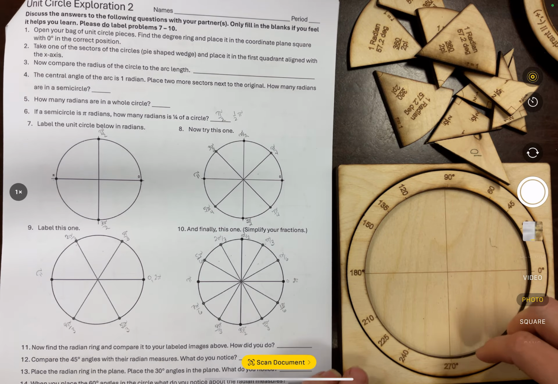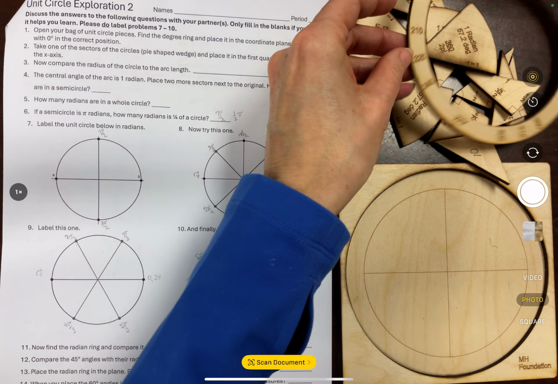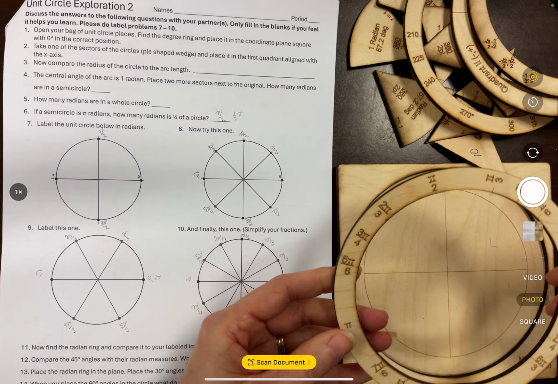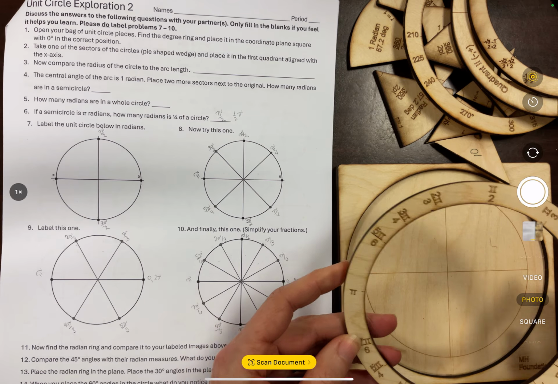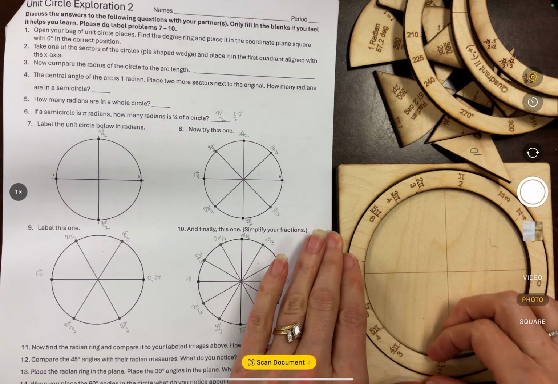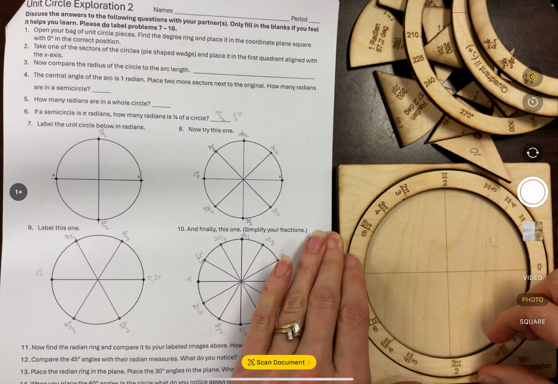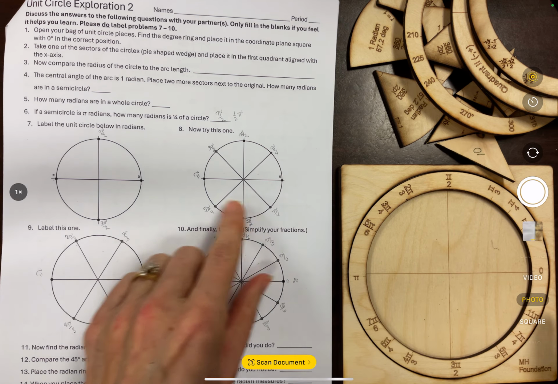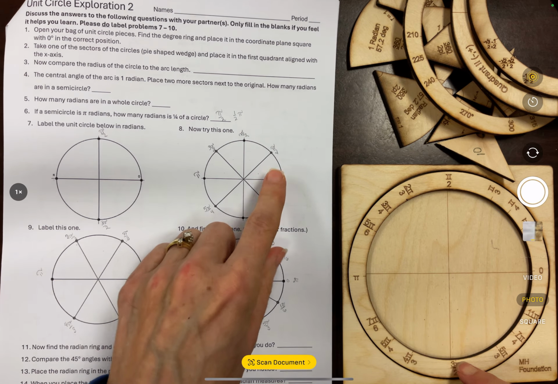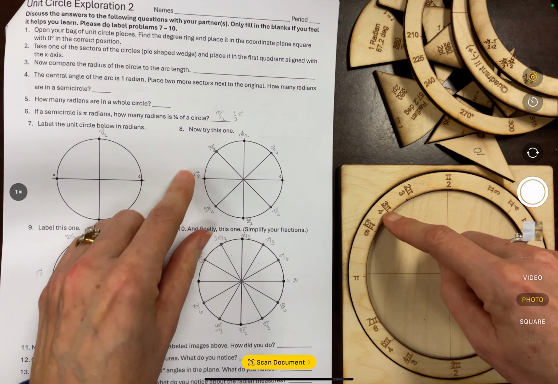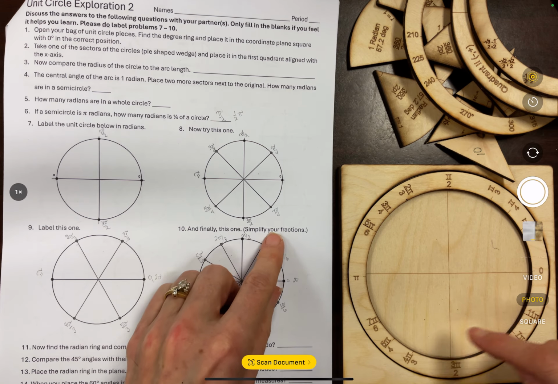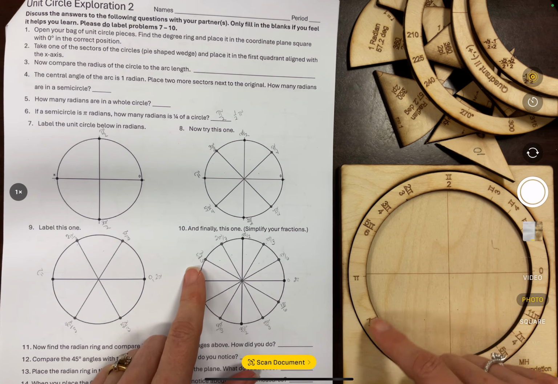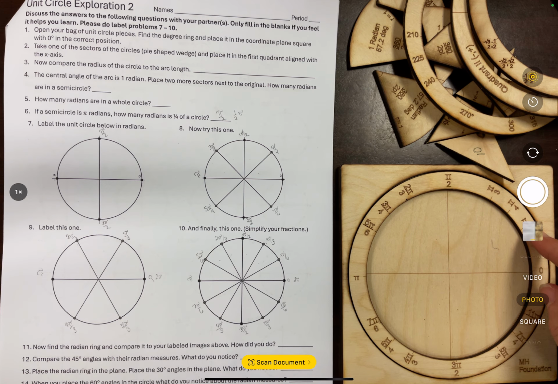Okay, so find the radian rings. So we've got a radian ring here. There's my 0, so that looks like it needs to go here. Pi goes there. Okay. So pi over 2, 3 pi over 2, pi over 4, 3 pi over 4, 5 pi over 4, 7 pi over 4, and 11 pi over 6. Okay.